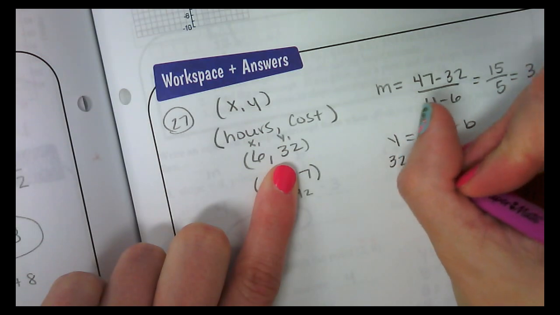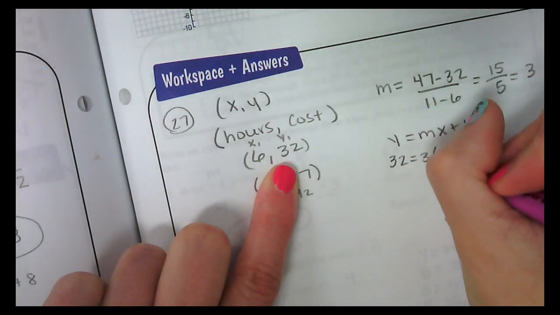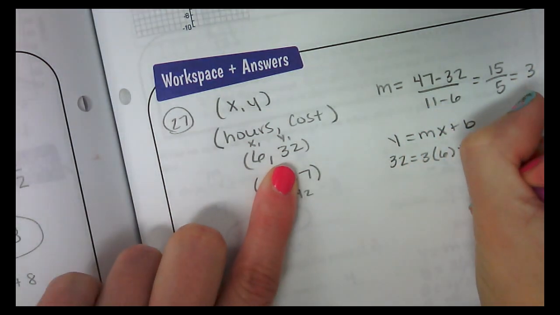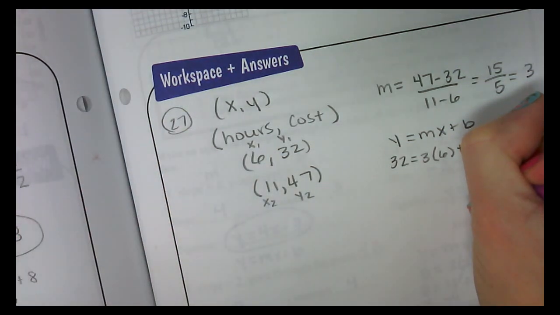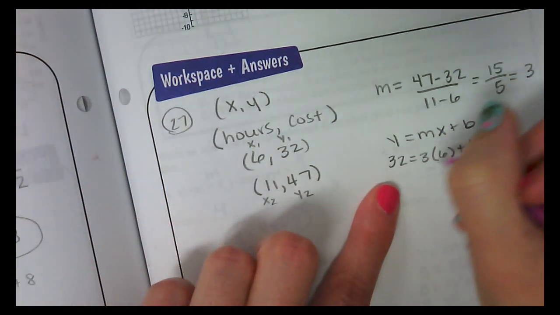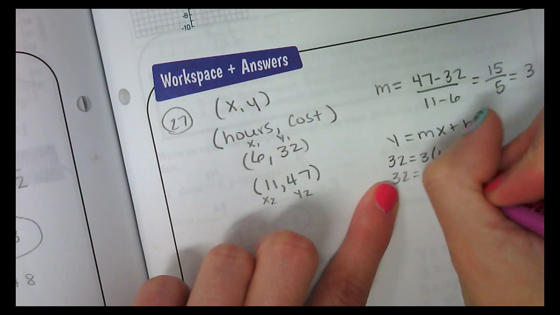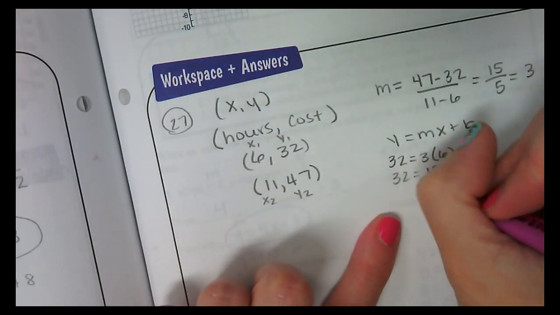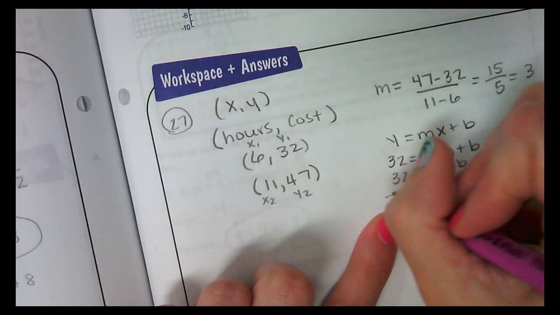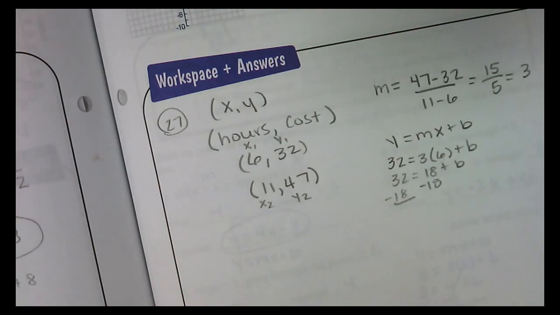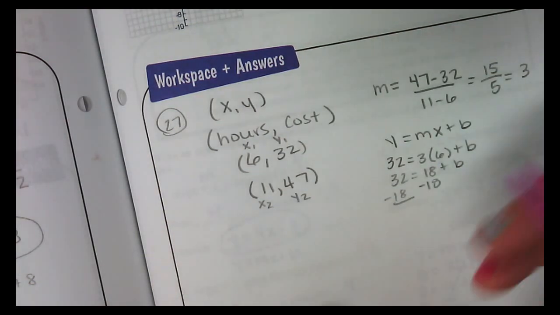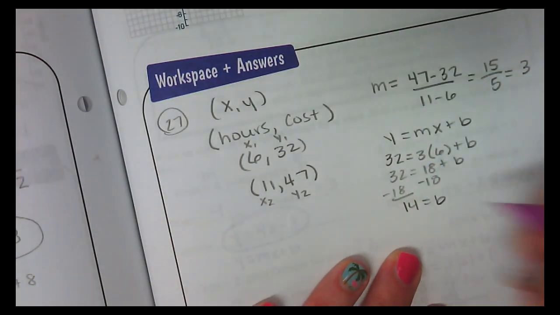I'm going to plug in 32 and do 3 times 6 plus b. So 32 equals 18 plus b, and then I'm going to subtract 18 from each side. So when I do 32 minus 18, that gives me 14 is equal to b. So my equation is y equals 3x plus 14.